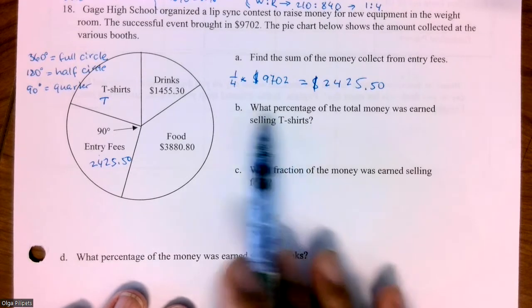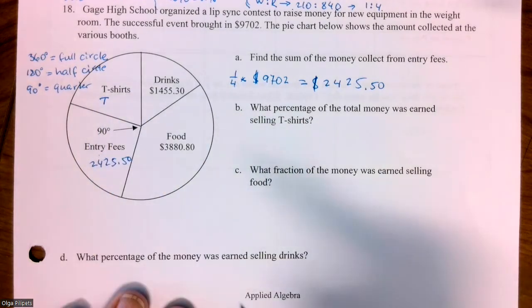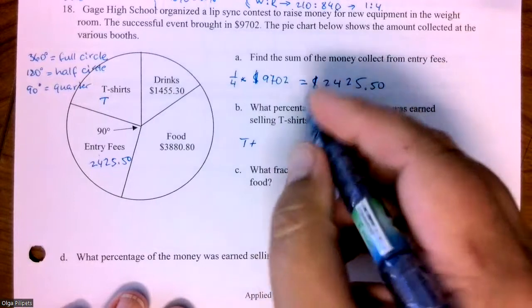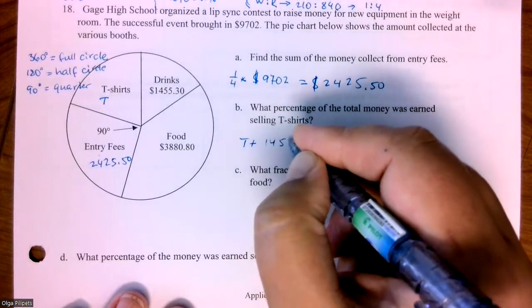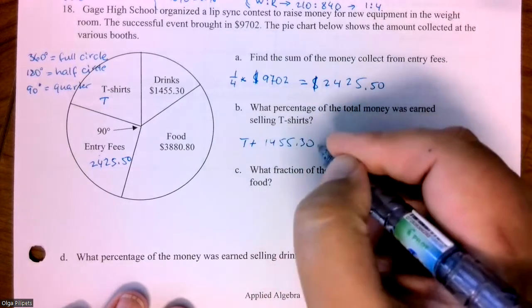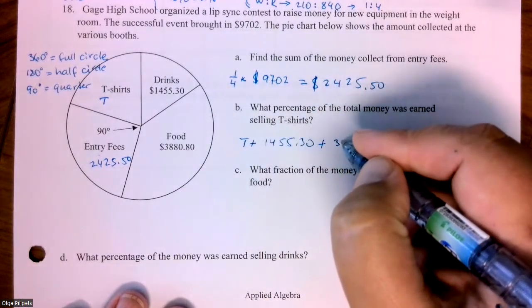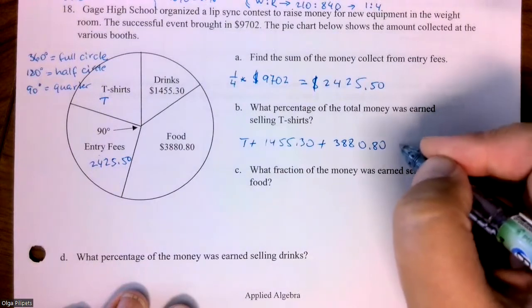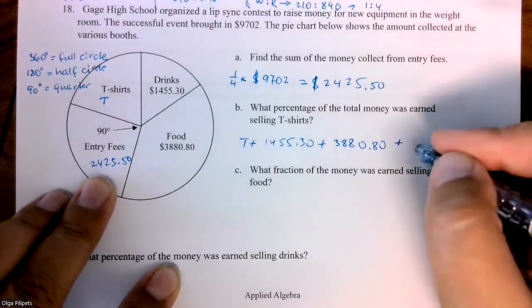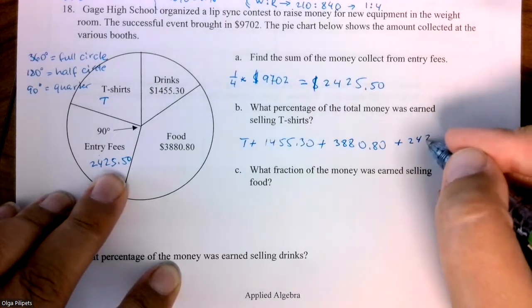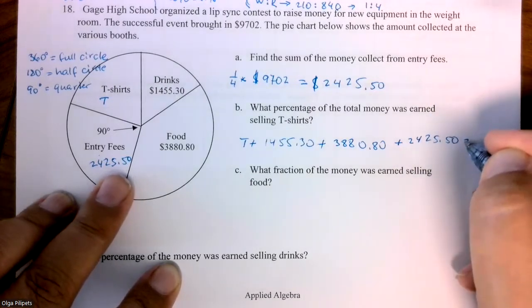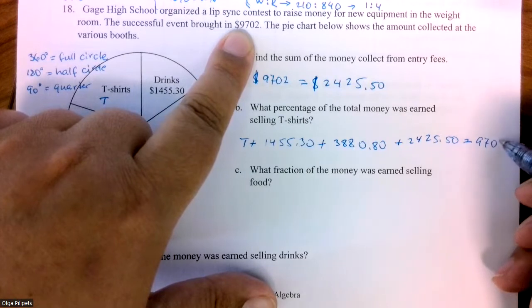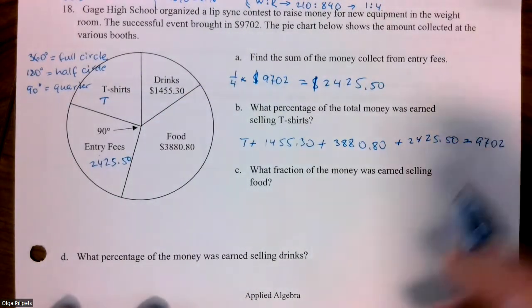So the amount of t-shirts is variable T. So T plus whatever we gathered from selling drinks, plus food, plus entry fees, should amount altogether to $9,702.